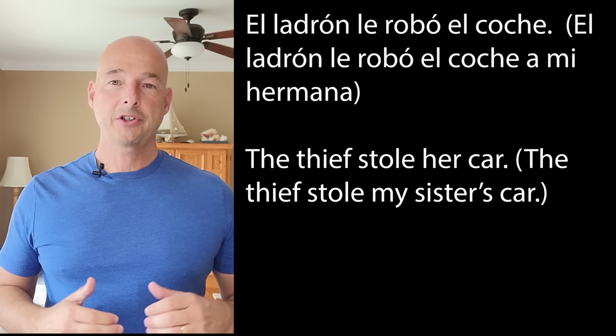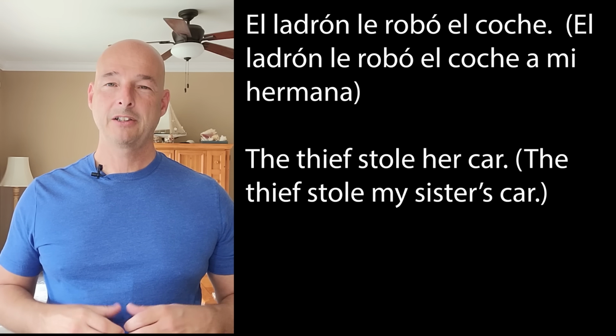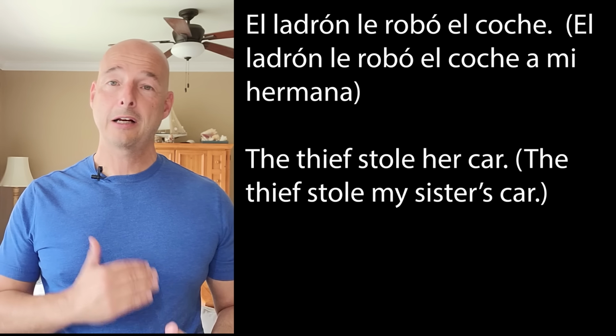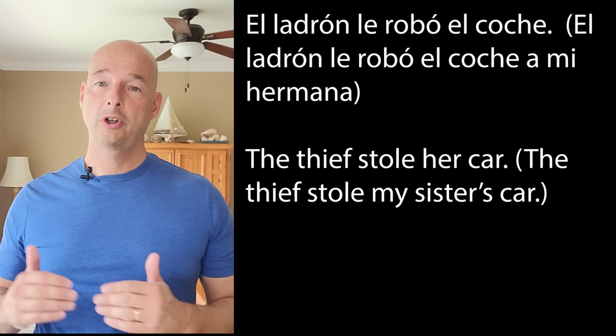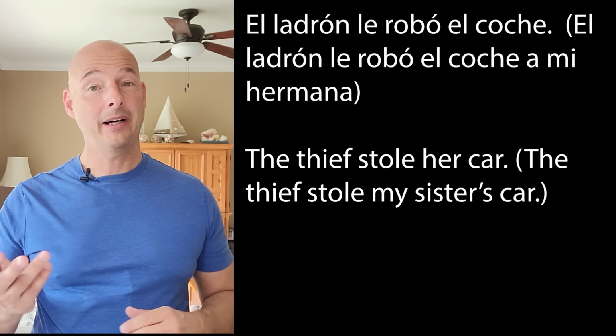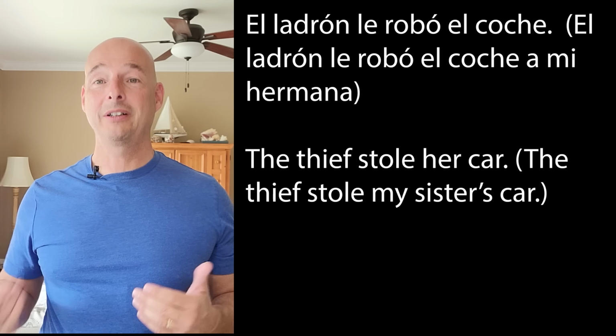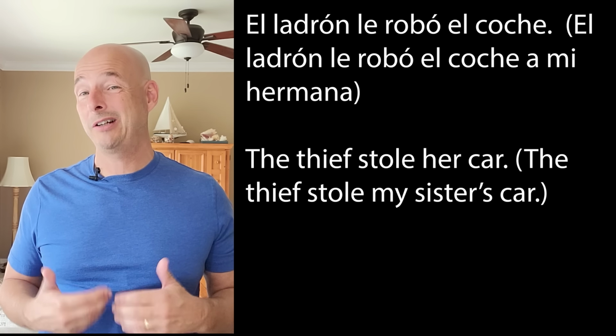All right, let's look at this construction again, but this time in the third person. Let's look at the thief stole her car. El ladrón, the thief, le robó el coche. Stole her car. It says the car. Why? Because it's most likely her car. If for some reason that wasn't clear, we could add it. Otherwise, el coche is fine.